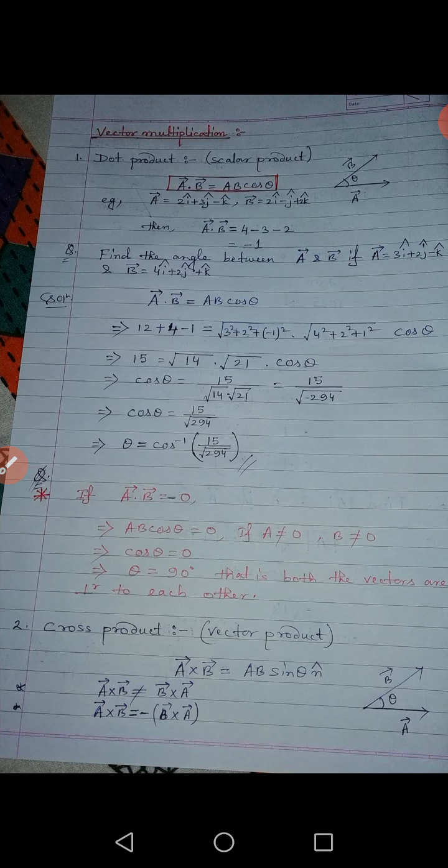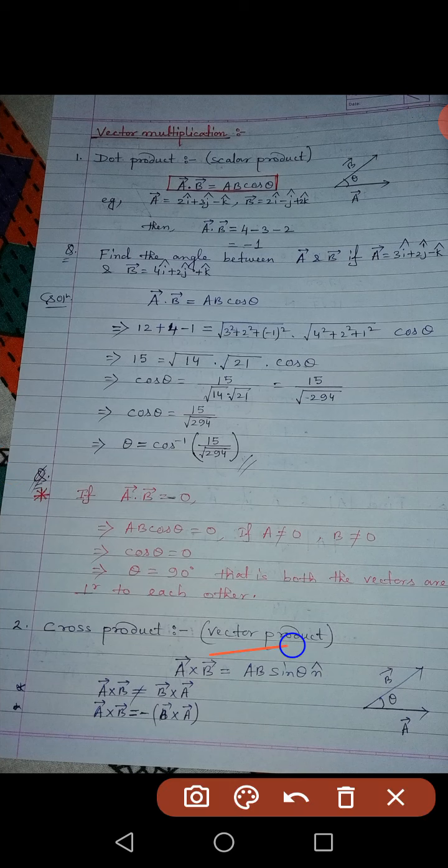Next is the second type of product, that is the cross product. This cross product is also called vector product because the result that we get, that is a vector. So the formula for cross product, we write it like this: a cross b is equal to ab sin theta n cap. Here it was cos theta, here it is sin theta. With that, this n cap is there.